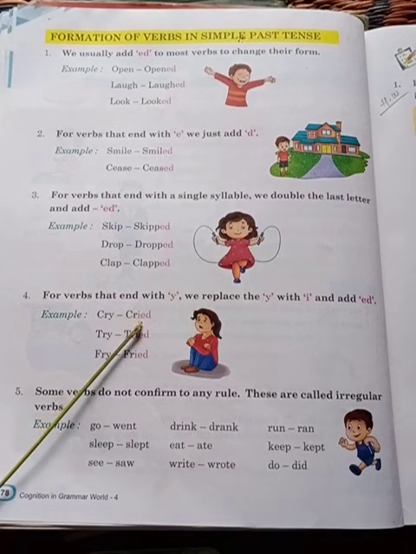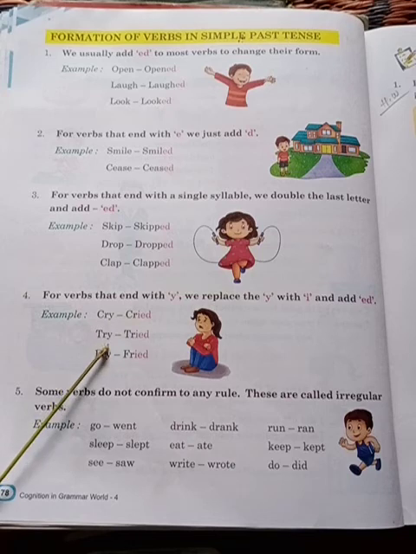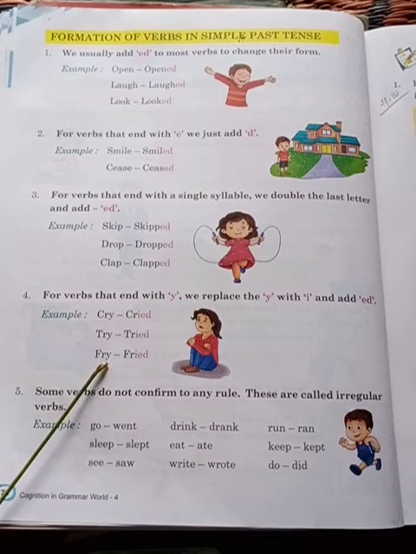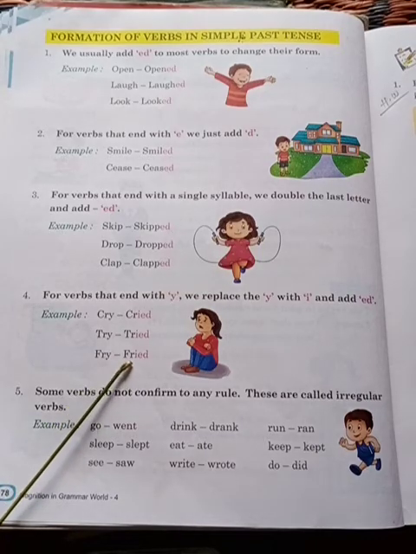So the word will be cried. Try. We replace Y with I and add ed. So the word will be tried. Fry. In the place of Y, we write I, then add ed. So the word will be fried.